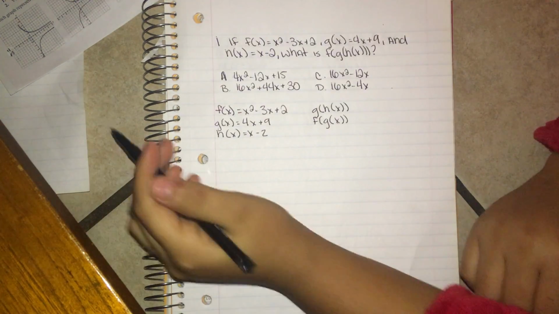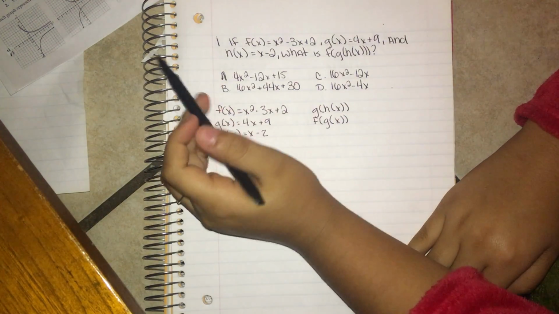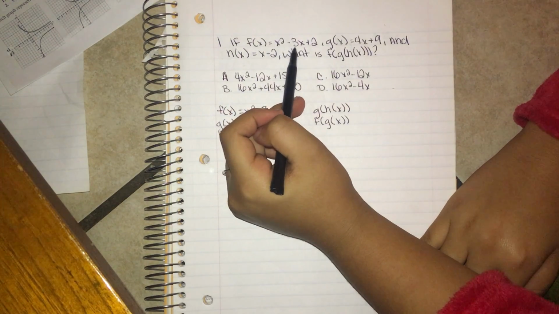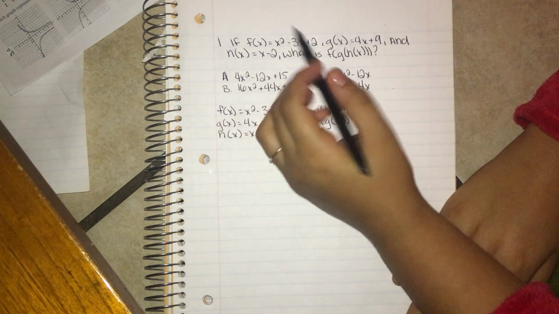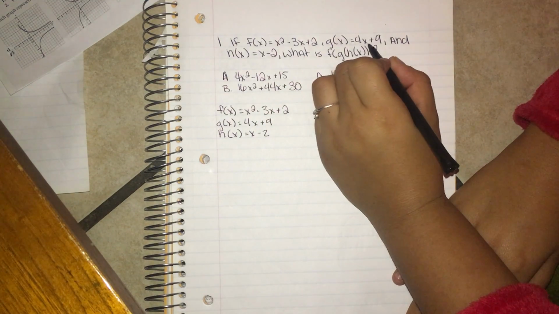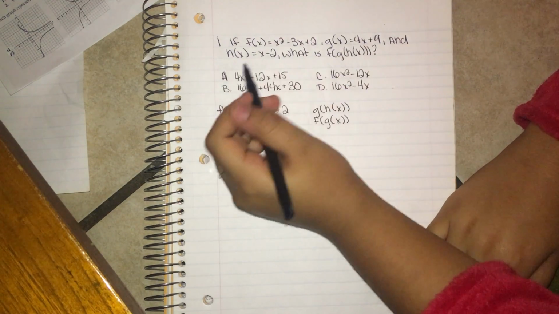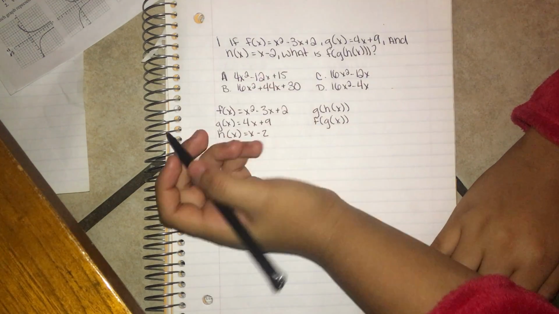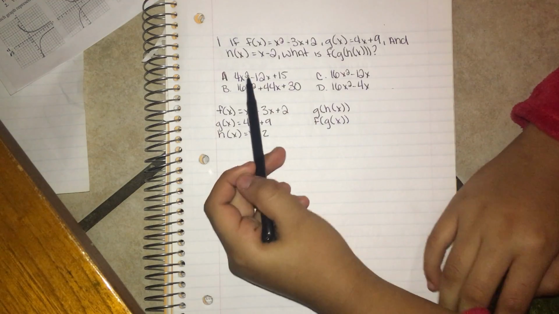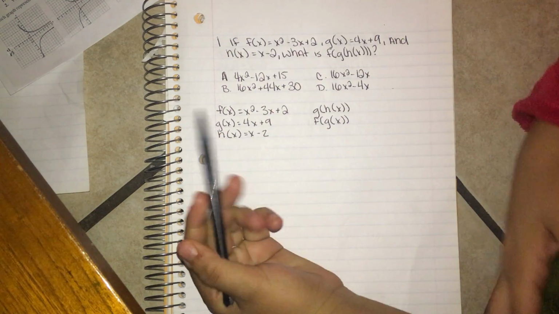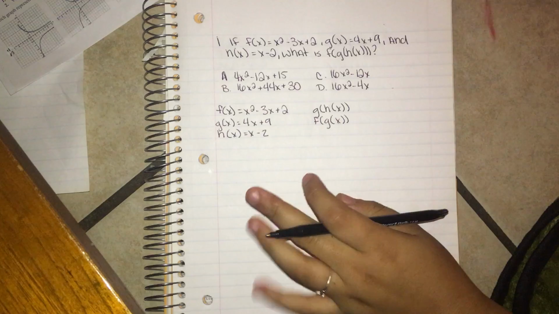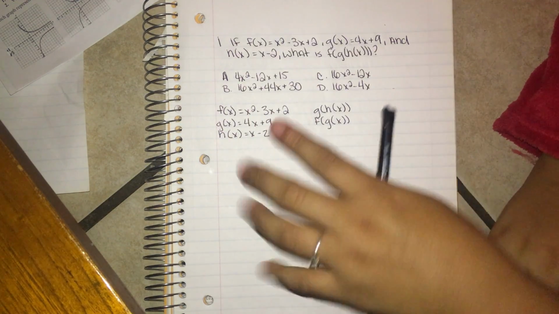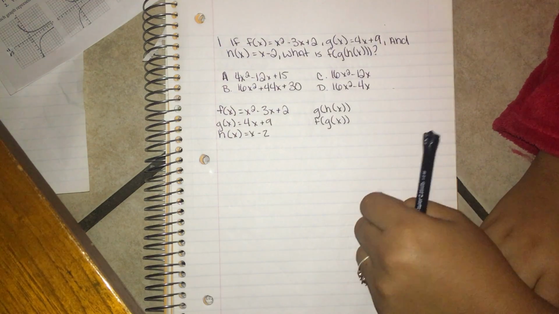Alright, so we're going to start off with the first question of the test, which is: if f of x equals x squared minus 3x plus 2, g of x equals 4x plus 9, and h of x equals x minus 2, what is f of g of h of x? Okay, so these are the answer choices that we have. There are two ways that we could solve this, and I'm going to show you both. This is the first way.